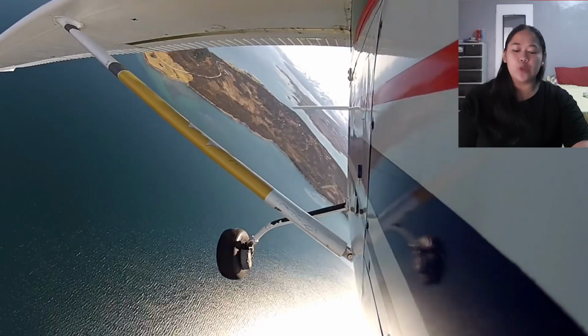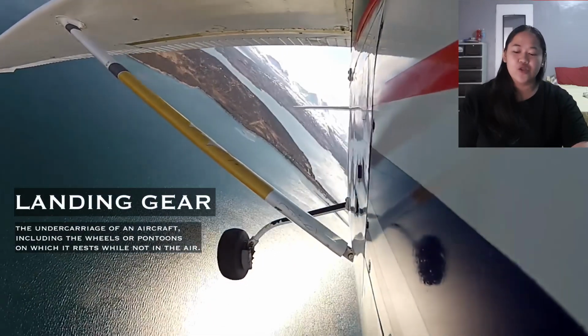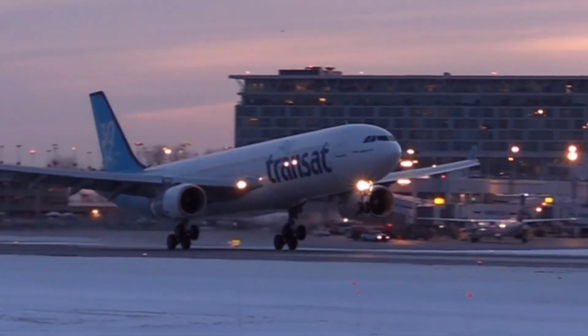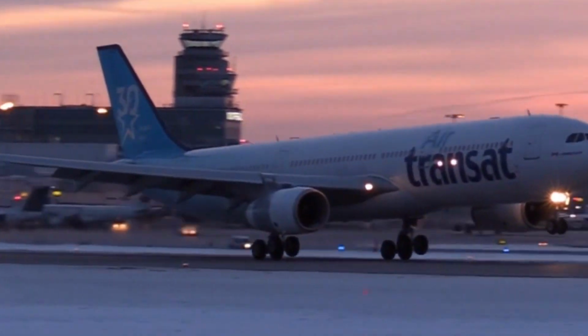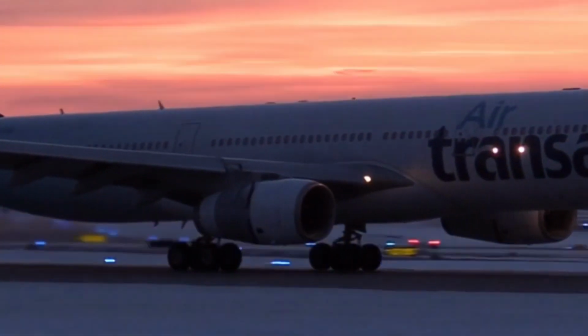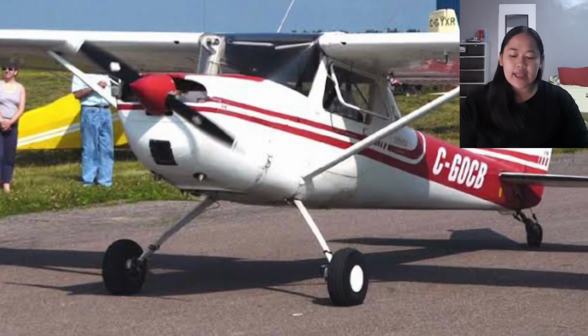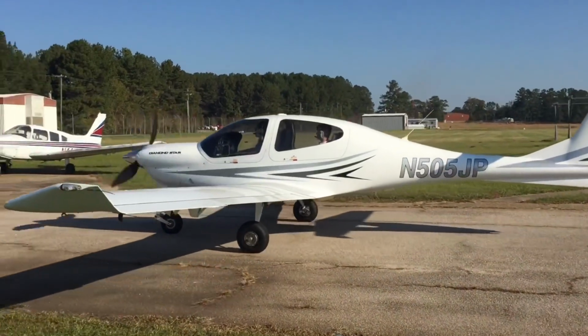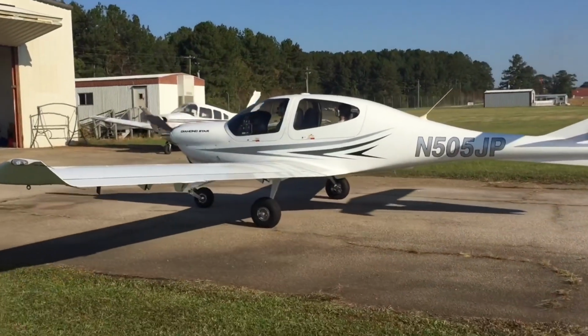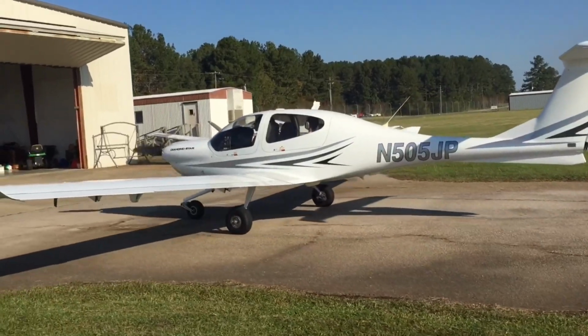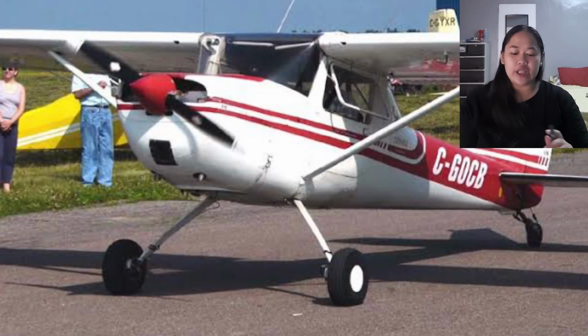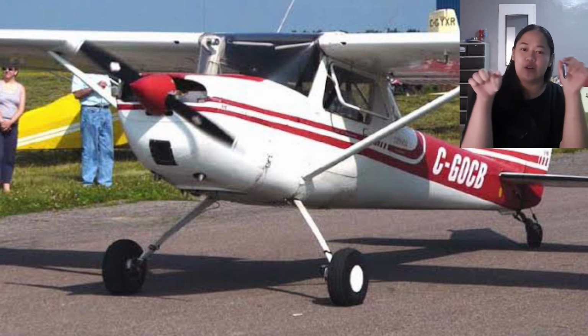Fourth major component is the landing gear. So, landing gears absorbs the landing loads and supports the airplane on the ground. May types of landing gear, conventional and tricycle gear. So, ano ba yung conventional and tricycle gear? Yung conventional landing gear, tinatawag din siyang tail wheel. So, ang nangyayari, dalawa sa harap and then isa sa likod.